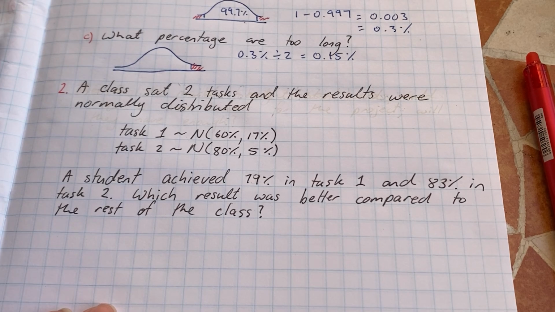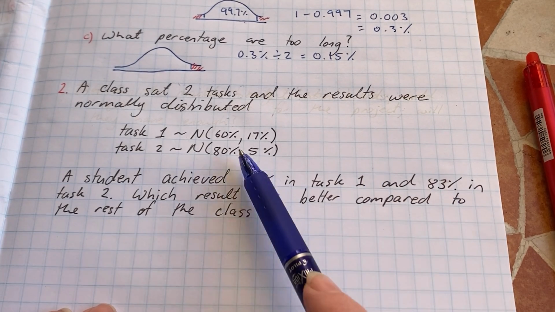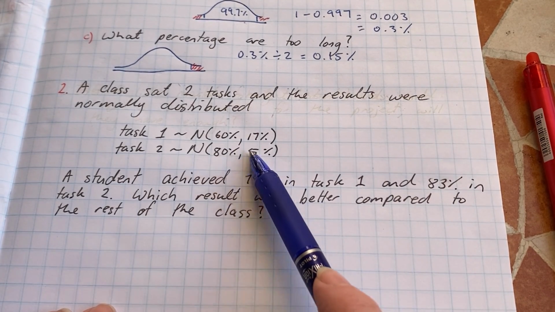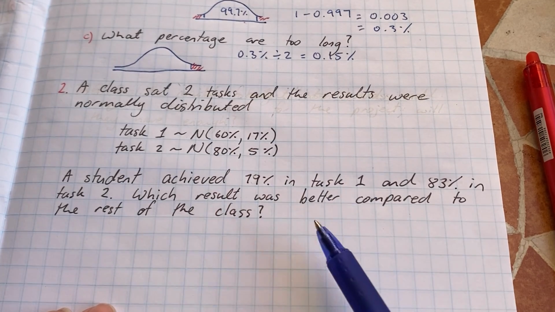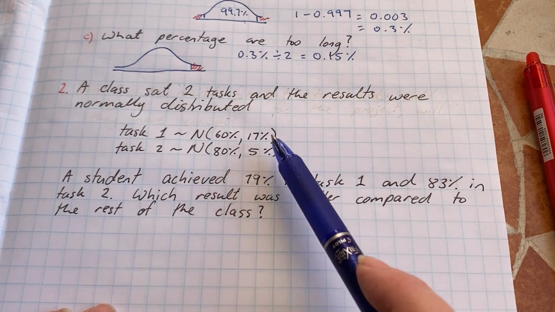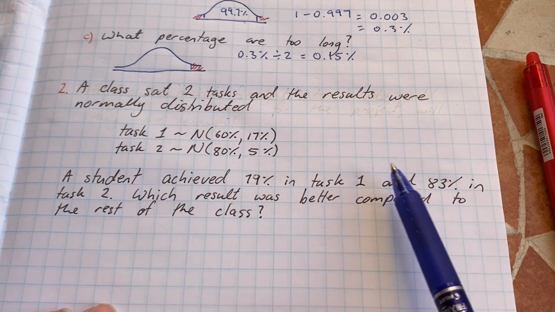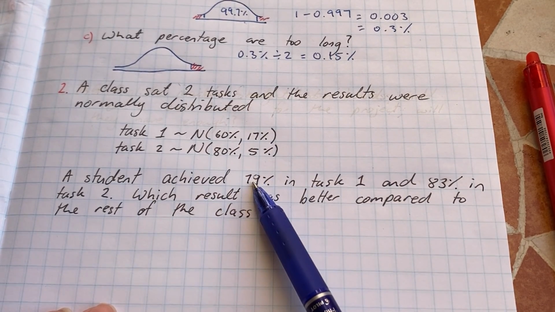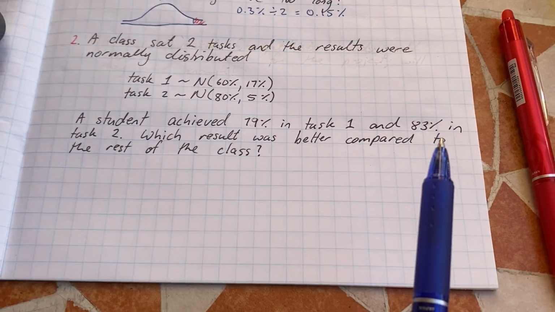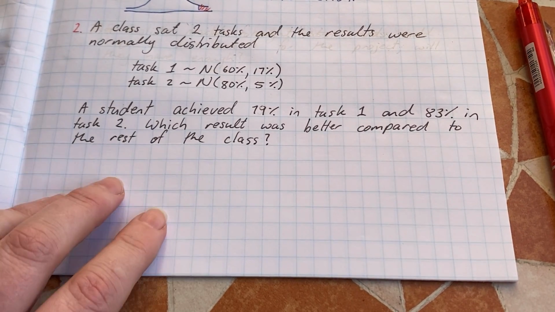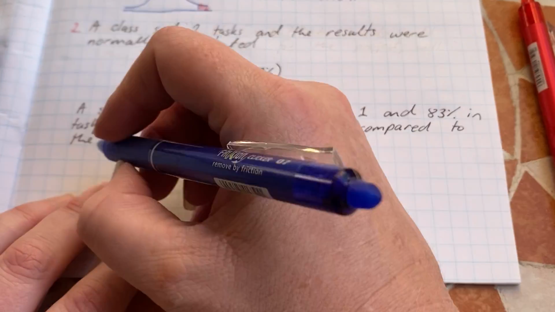Now, I can see straight away this 83% in task 2, that's less than 1 standard deviation away. Whereas this 79% is more than 1 standard deviation. Both scores are above the mean. This one's going to be the better one. But we do need to prove that. We do need to do the maths. And we do it by finding the z-scores.